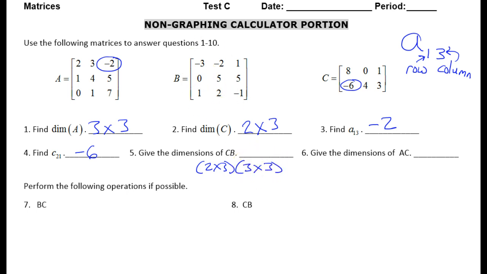First of all, let's ask ourselves if this is possible. For matrix multiplication, the inner dimensions have to be the same, and they are. So far so good. But the outer dimensions tell you the dimensions of the product. So that means that matrix C times B, or matrix CB, will have dimensions 2 by 3 because those are the outer dimensions.